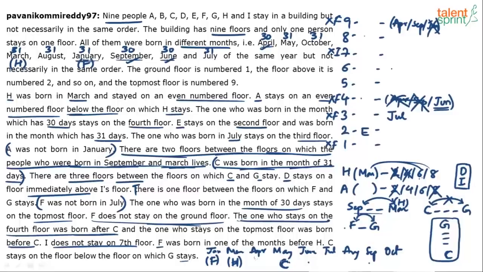Now, 4th floor was June. That is also fixed. Now read this statement again. The one who stays on 4th floor was born after C. This is the 4th floor person, whoever it is. And the one who stays on topmost floor was born before C. Who stays on topmost floor? The 9th floor person. He was born before C. Before C, the only possibility is April.